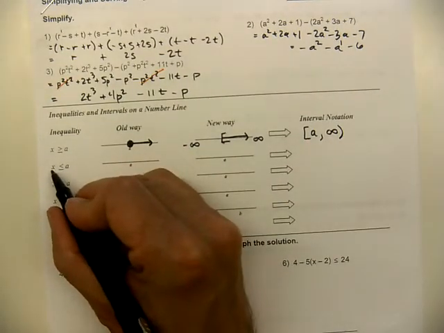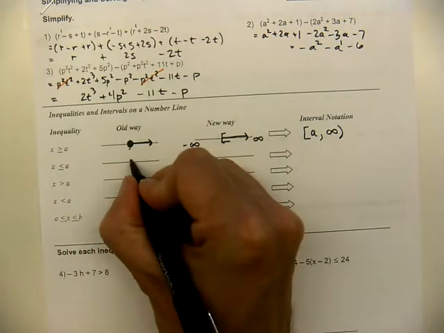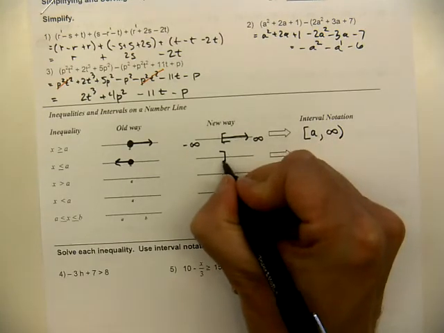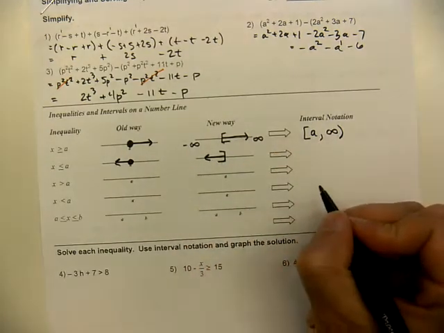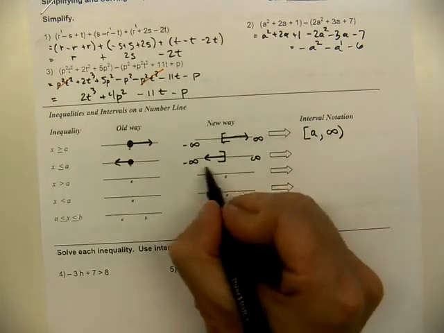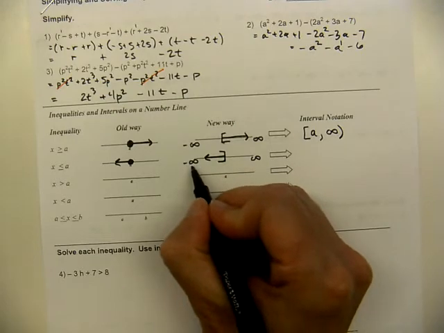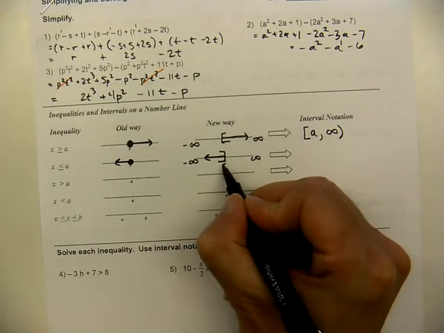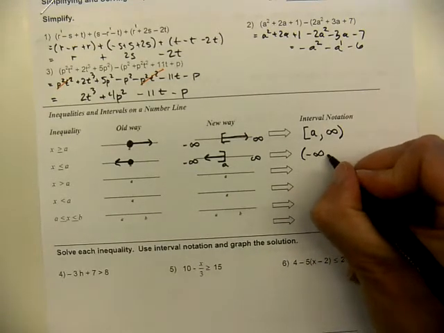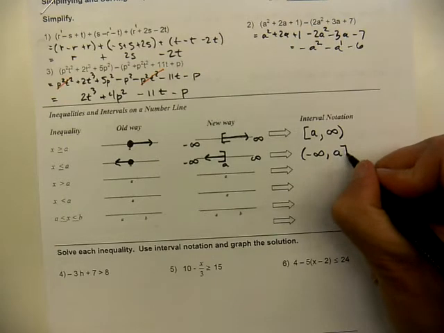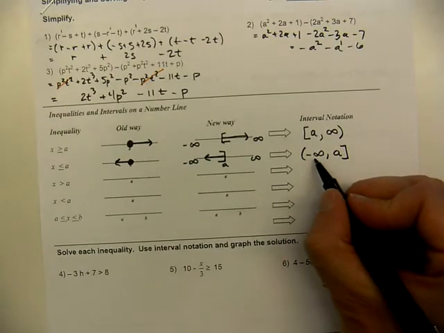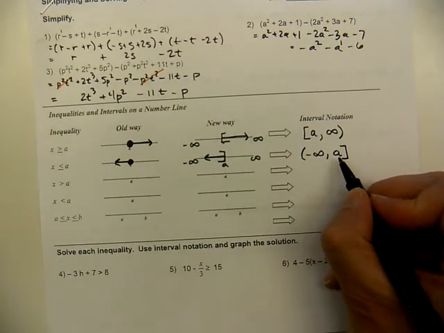With the next line, if your solution is less than or equal to a, well, then you had a closed circle and you shade it to the left, right? That was the old way. The new way is we take that square bracket and we point it to the left and shade to the left. Again, it helps if you put the infinities on that number line so that we can say, okay, where am I shading? I'm shading from negative infinity all the way up to a. That was the placeholder there. So I need a round bracket, a negative infinity separated by a comma. There's the value of a with a square bracket. So we're saying our solution is all of those numbers from negative infinity up to a and including a.